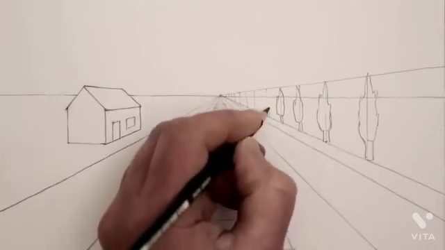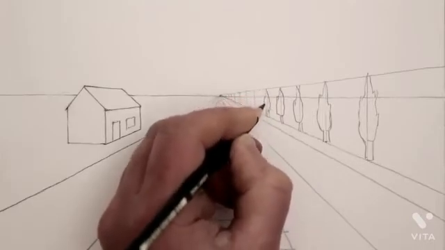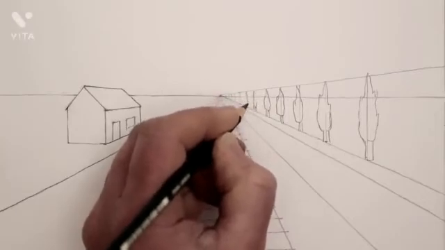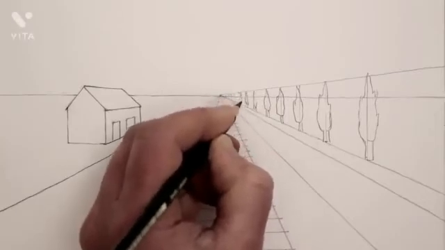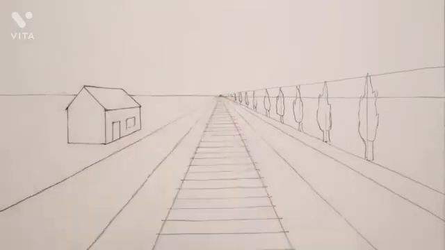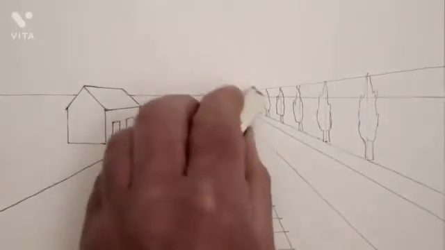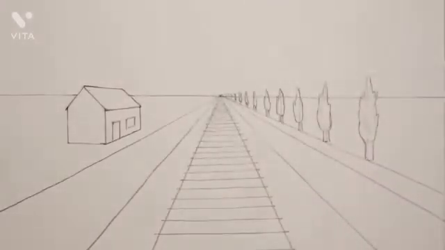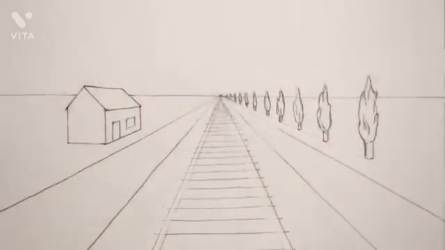They're always going to go away towards the vanishing point, because that's where we're looking as the viewer to the drawing. We're looking towards the vanishing point, and all of the parallel lines which are in the environment that we're drawing are also going towards the vanishing point. So that makes it a very clear image to draw.